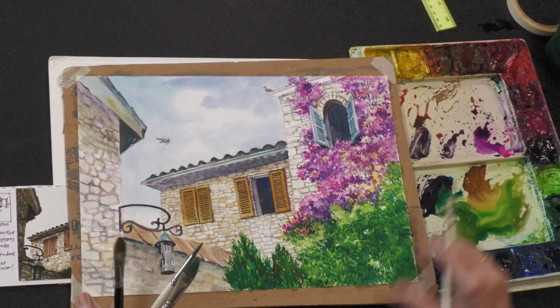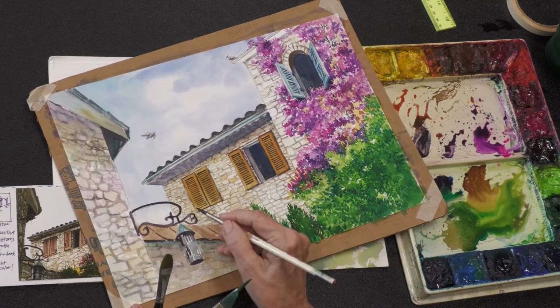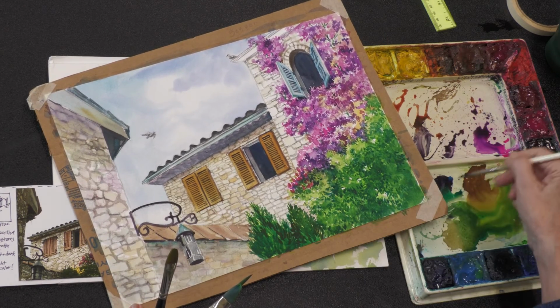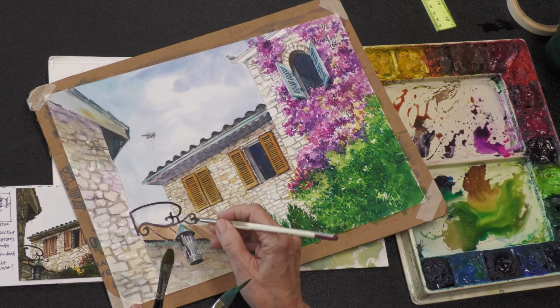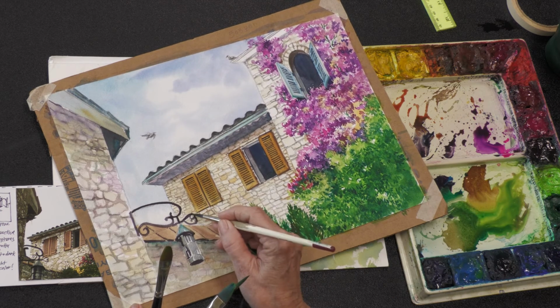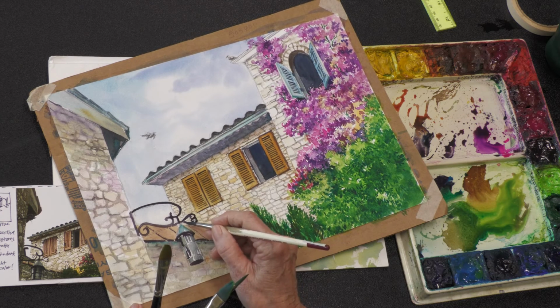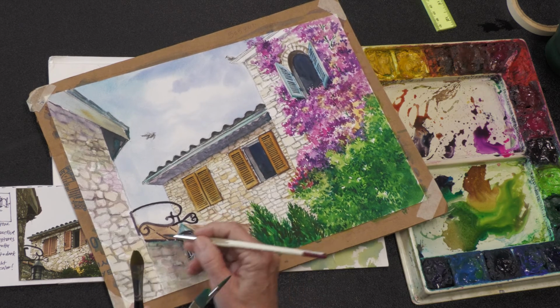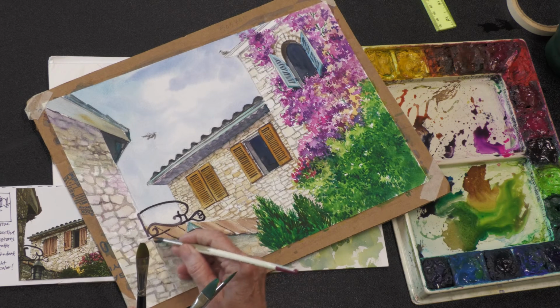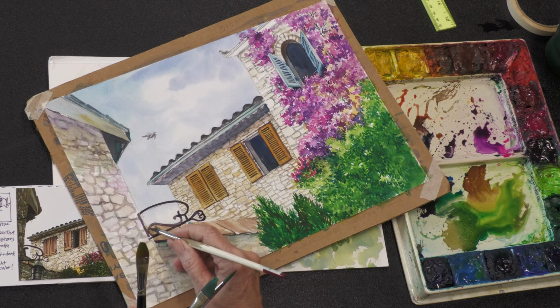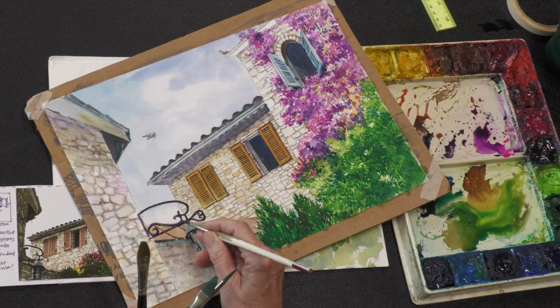I need a little bit more paint to get that as dark as it needs to be. I had to add a little blue to that, and a little bit more here. Oh yes, and this line as well. So you just use your little round brush to add that kind of detail.